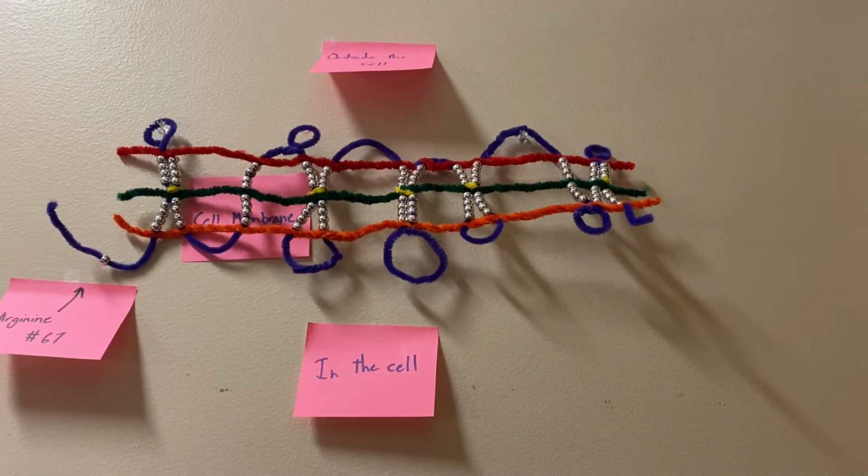So melanocortin is a receptor, and it deals with the regulation of skin pigmentation. It's normally found in animals, it's not in plants, and you can find it in cells called melanocytes.